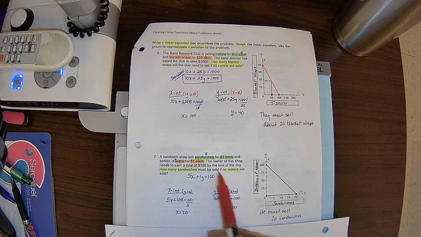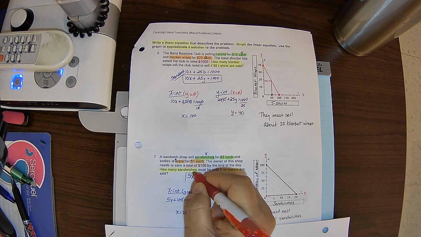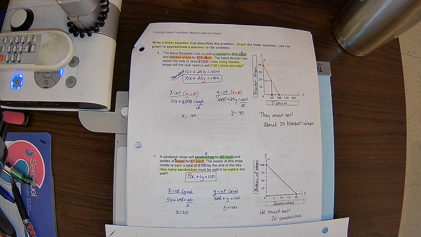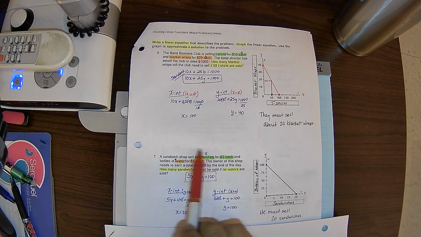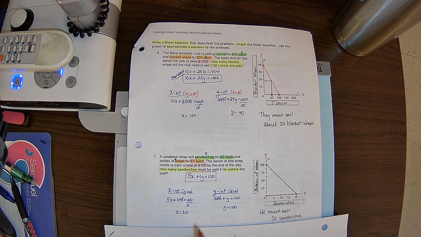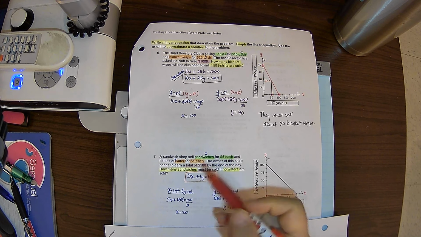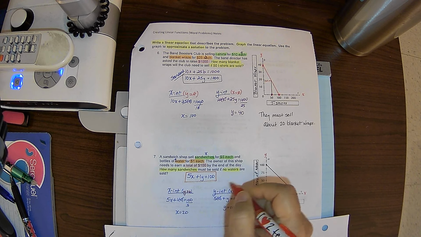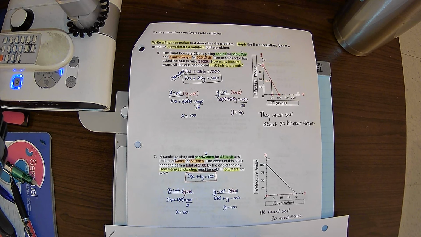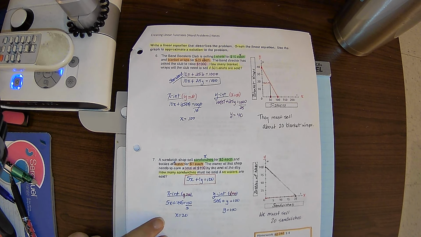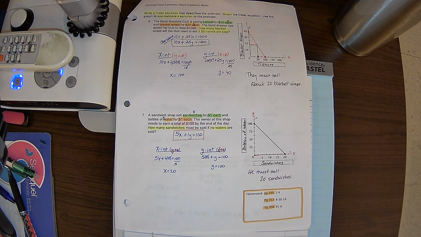So when we're graphing, sandwiches are X, 5X, 1Y, and this is our equation we're working from. It is standard form, and this is what standard form looks like in words. Solve for x-intercept, solve for the y-intercept, y equals 0, x equals 0. Keep that in mind. Once we've solved, we are going to plot the points, and find our answer.